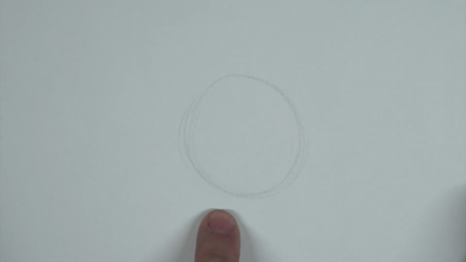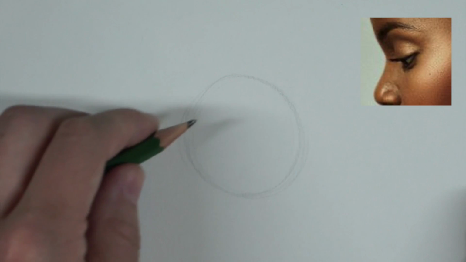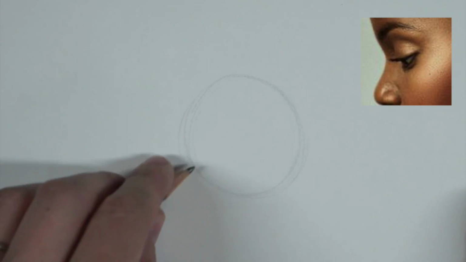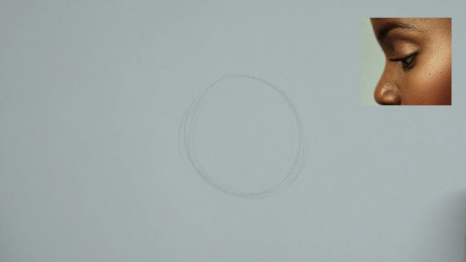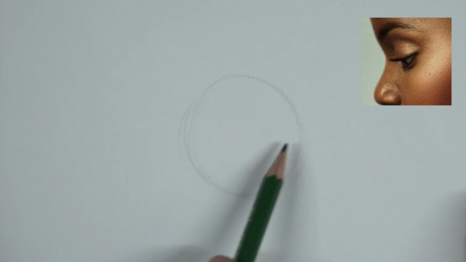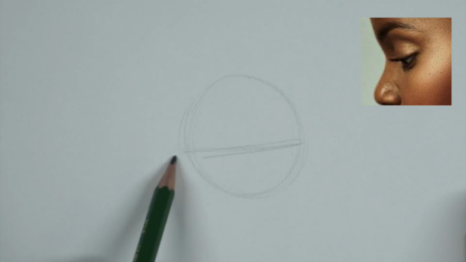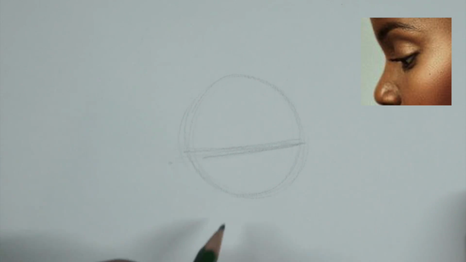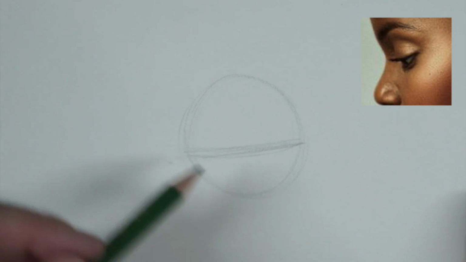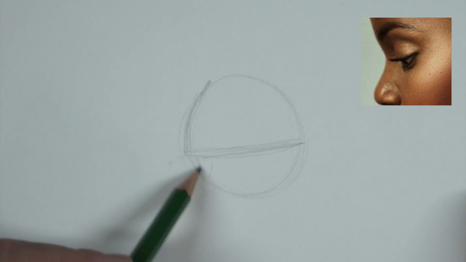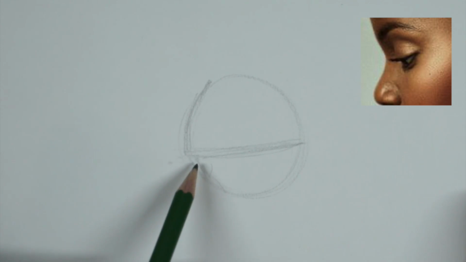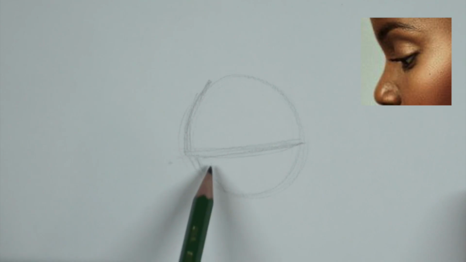So I'm just going to start with a circle for the eyeball, and this eye is going to be looking downwards in the face. What I am going to do is place the angles that I'm doing the eyelid at, at a slight diagonal closer to the bottom because the eye is looking down. Our top eyelid's going to be about here, and it's going to curve up across the eyeball. The eyeball sits inside of the eyelid just a little bit because the eyelid has thickness to it.